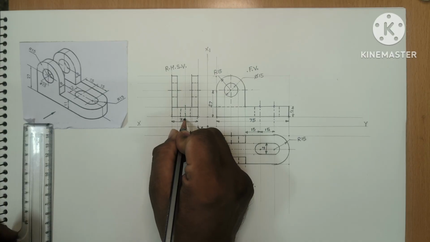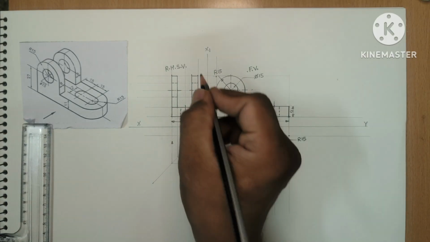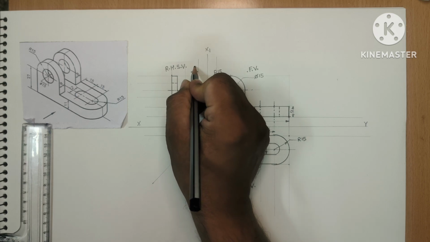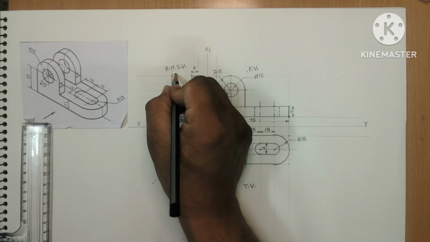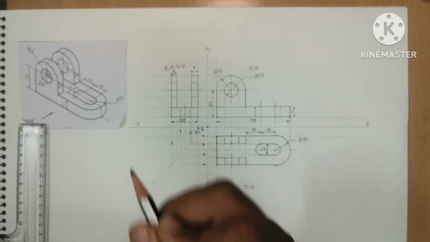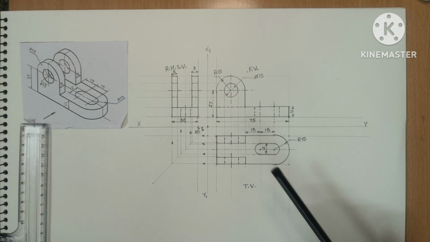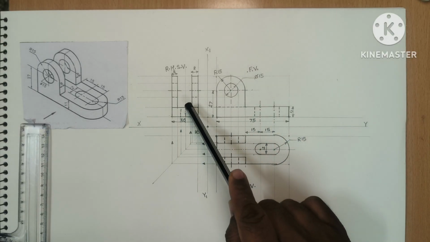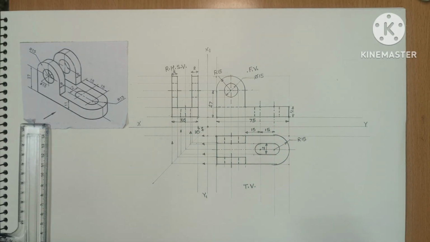This distance is 30, and this distance is given as 8, and this one is 8. This is the front view, top view, and right hand side view. Okay, is there any question?